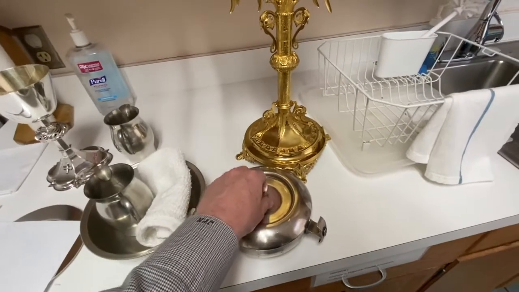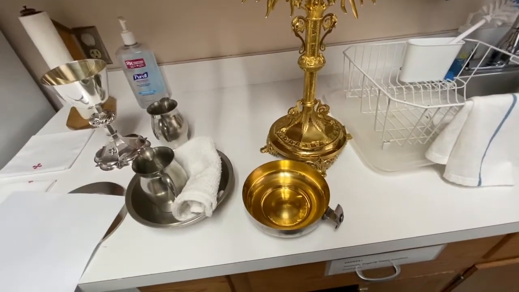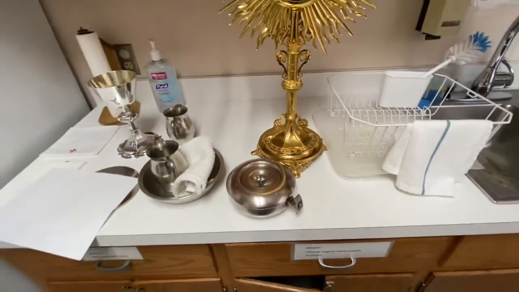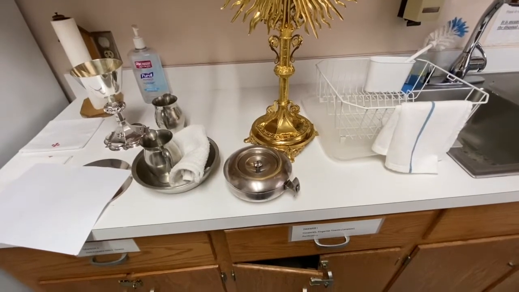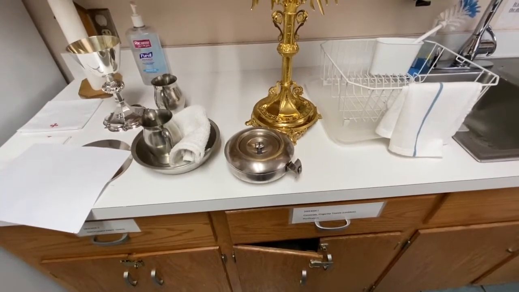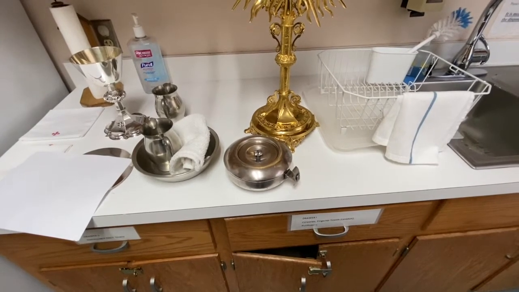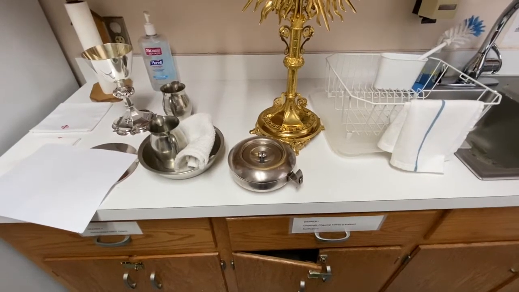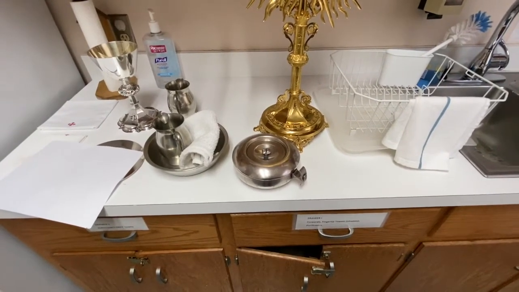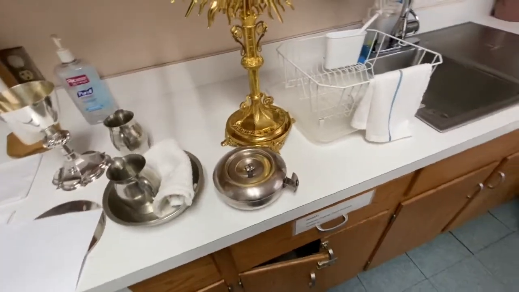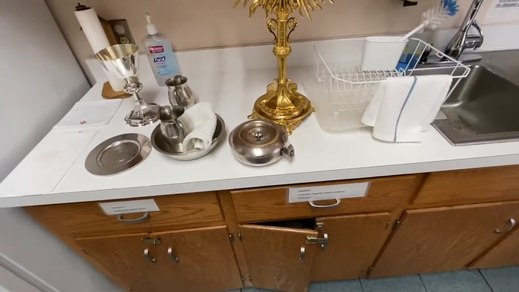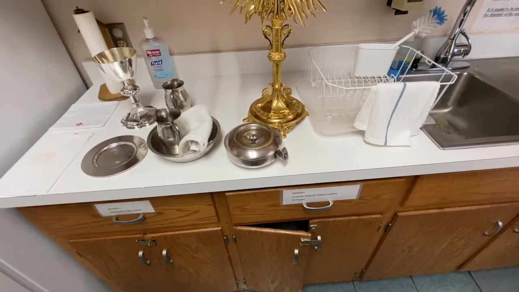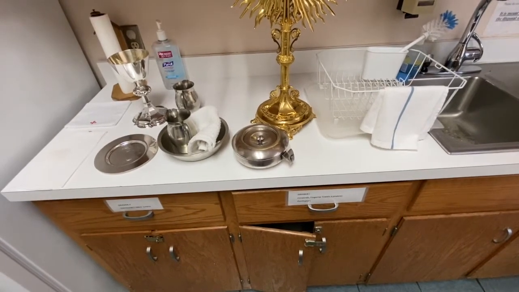This, with the lid, is called the ciborium. And that is where the consecrated hosts are kept. And it has a lid on it. And in fact, when you receive your first Holy Communion, you will probably receive it from a priest, Father Paul, or one of the deacons holding one of the ciboria. Another funny word, right? Ciboria? Where does that come from? Well, you're not going to believe this, but it's Latin for food, right?